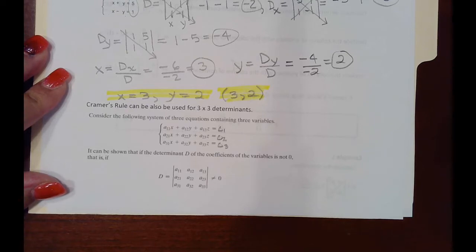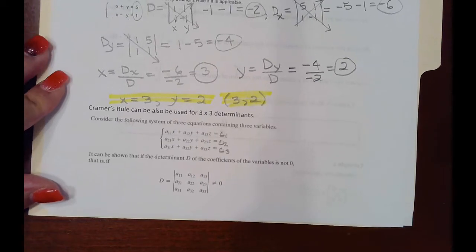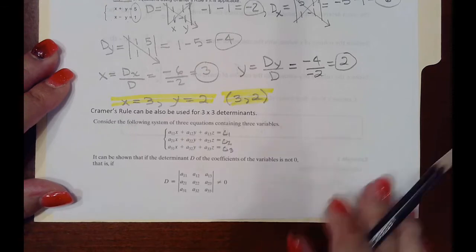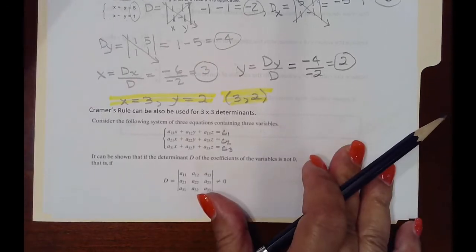But it's going to be the same thing, it's just the way that you calculate the determinant for a 3 by 3. Well, you can do it by cofactors, or by what's called expanding the minors, but it's too much work. So I'm going to show you a shortcut for doing the determinant of a 3 by 3. Okay, moving to the next page where we actually start doing that.